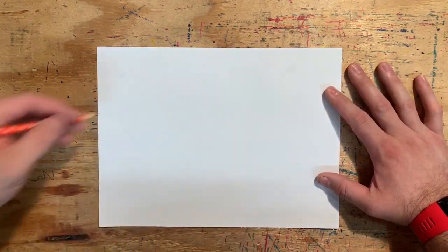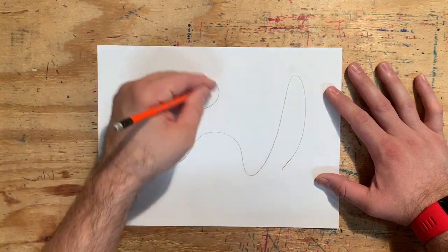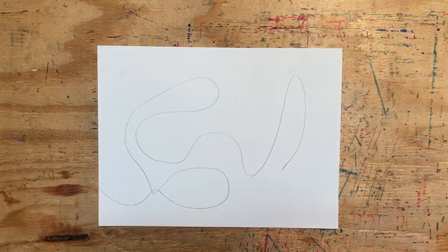We're both making our own random, unexpected squiggly line, and we're gonna build from that. So here we go. Ready? 3, 2, 1, go. Or stop. All right, so there's my squiggly line.